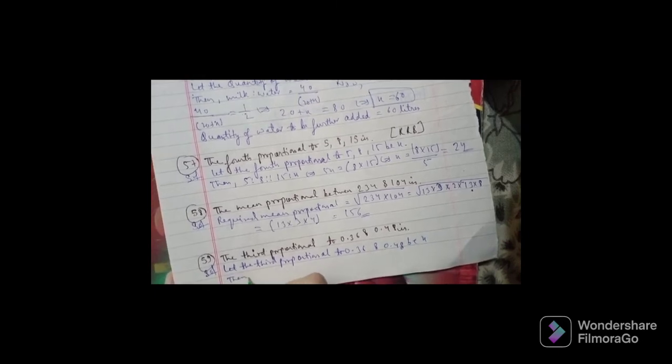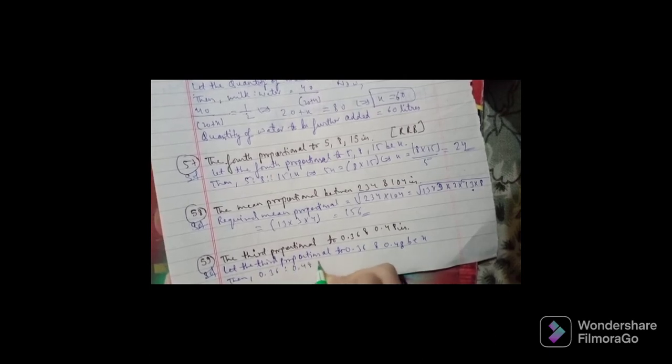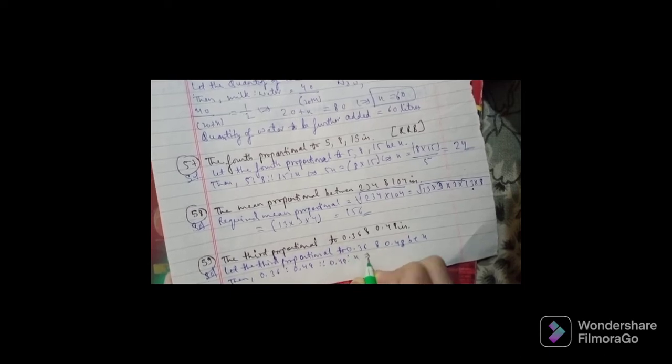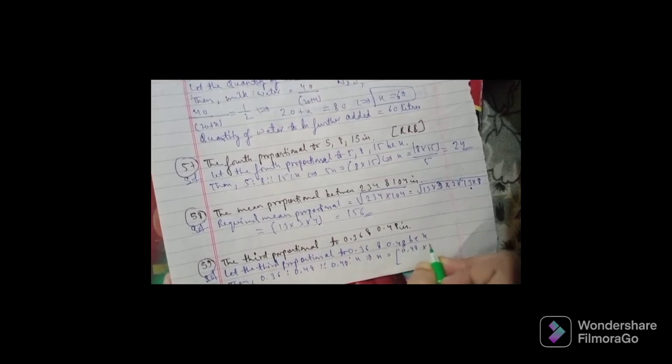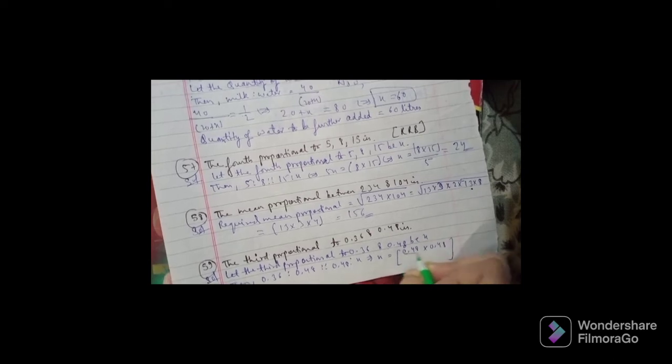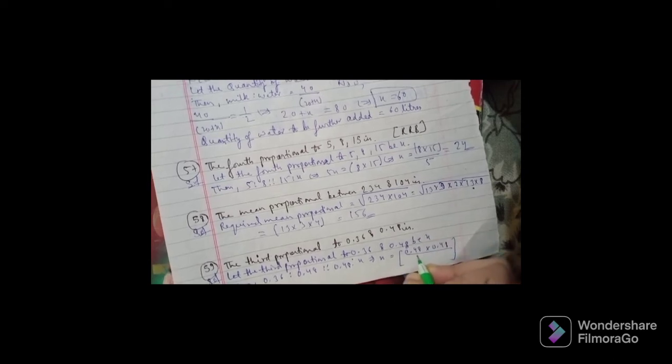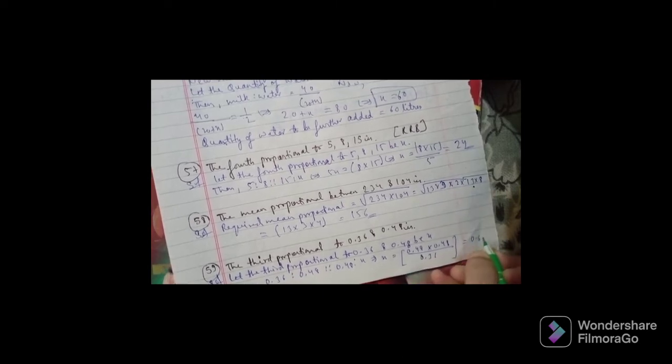Okay, so then 0.36 ratio 0.48, 0.48 ratio x, so x equals 0.48 into 0.48 whole upon 0.36, which equals 0.64. That we get as an answer here, and that is the right answer of course.